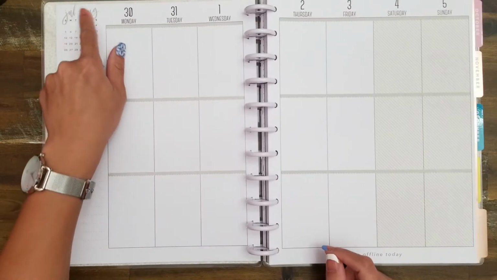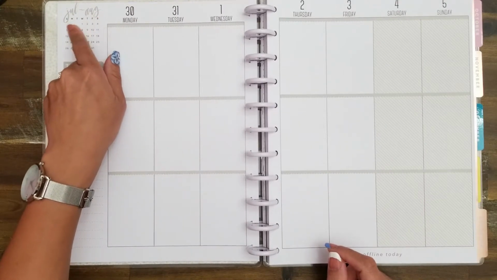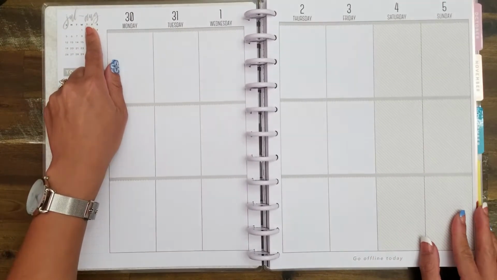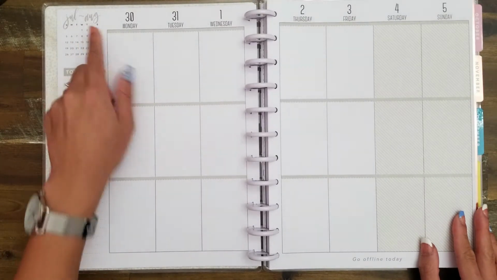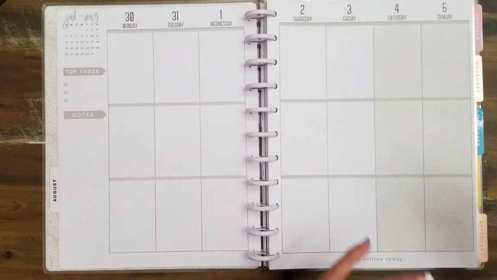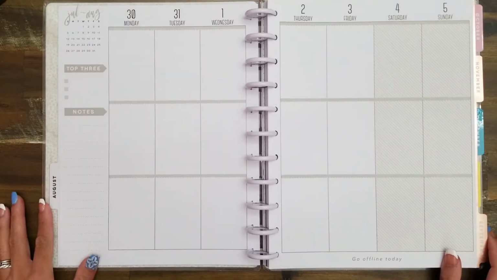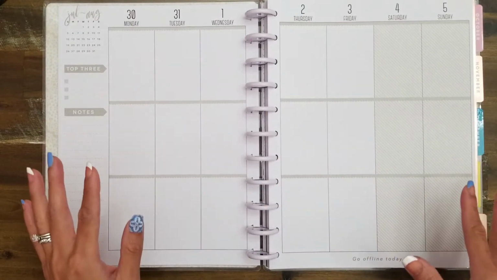But again, I would be losing some of the hand lettering that's up here. And so I don't know if I want to do that. So it might be something where I take a look and see if there are weeks that I can mix and match and get that going. And again, I'll do that in a separate video, I think.